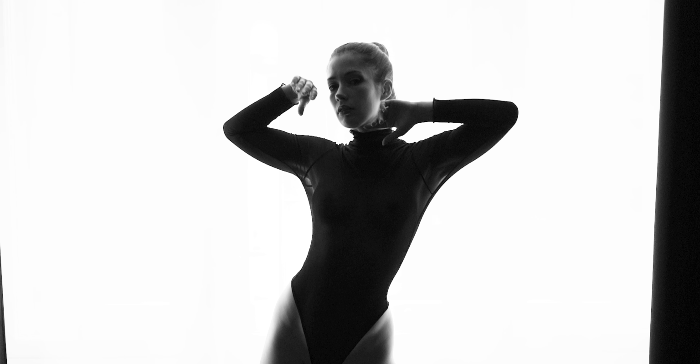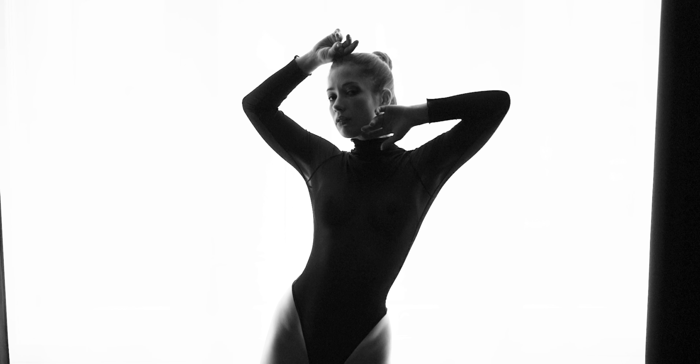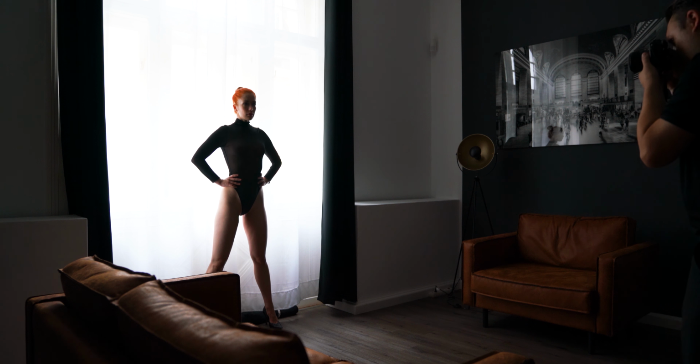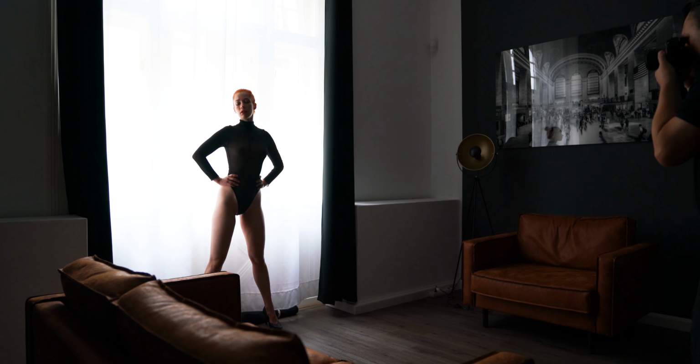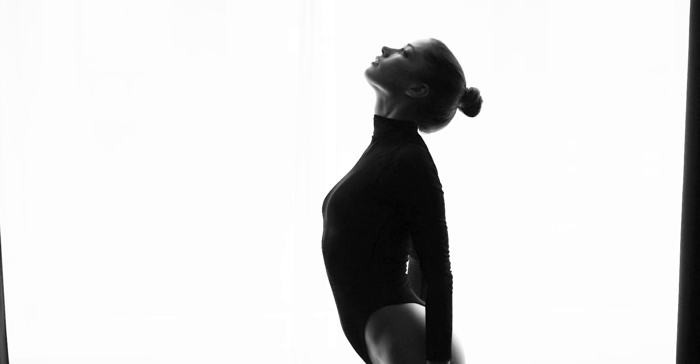Light setup number 3, silhouette. That's basically the opposite of the front light setup, our first setup. You place your model or client between you and your main light source, almost or in a direct line. And you're shooting right into the light, creating stunning silhouettes. We're using the light to reduce the body to its basic form.